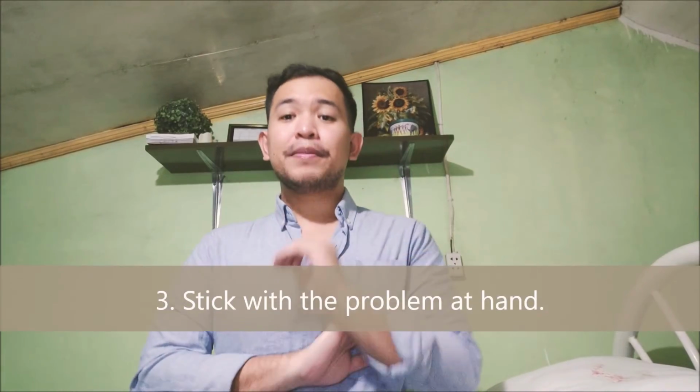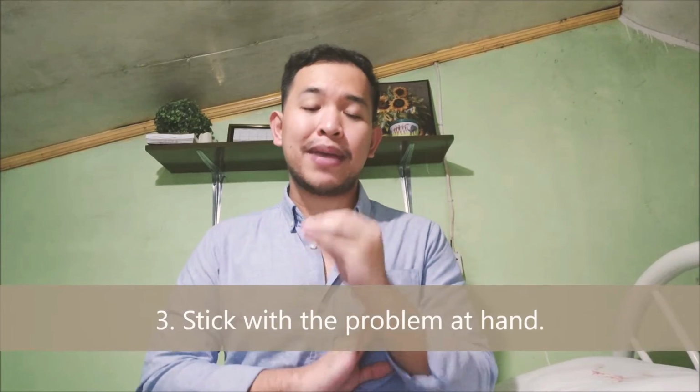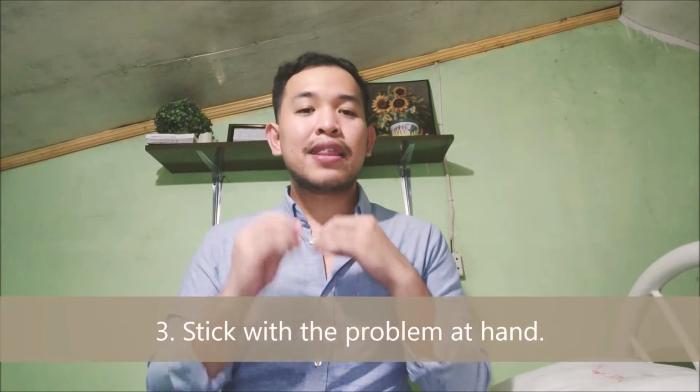Third tip is to stick with the problem at hand. Now, caveat, this tip for me only works when you know the coverage for the exam or the coverage for the quiz. Example, in class, you know that you're going to be having a quiz on accounts receivable, right? So during the quiz, stick on accounts receivable. Diba? Don't think about anything else. I know that you have read about cash. I know that you have read about inventories. I know that you have read about accounts payable.